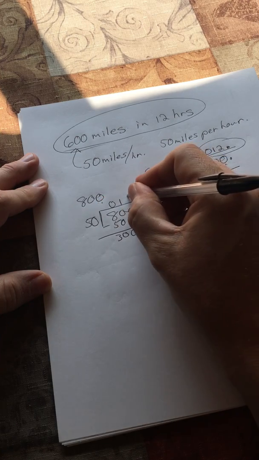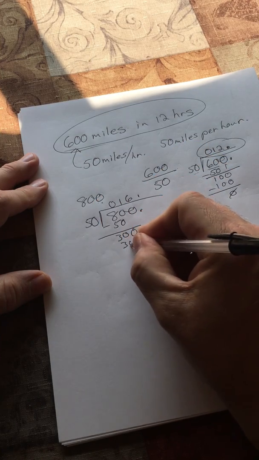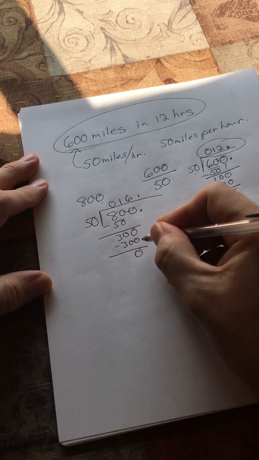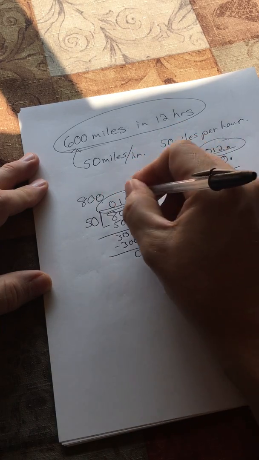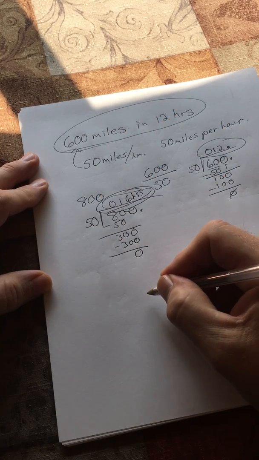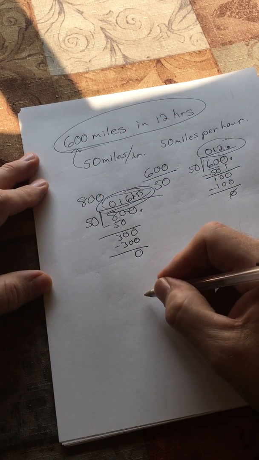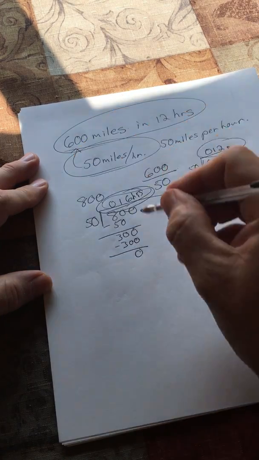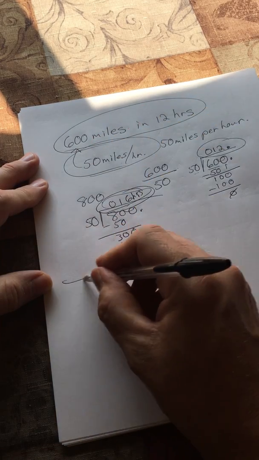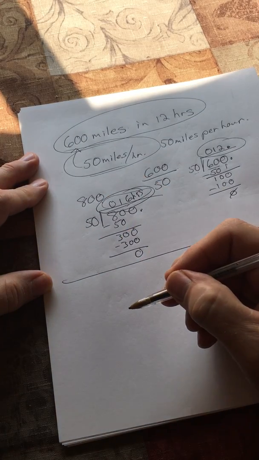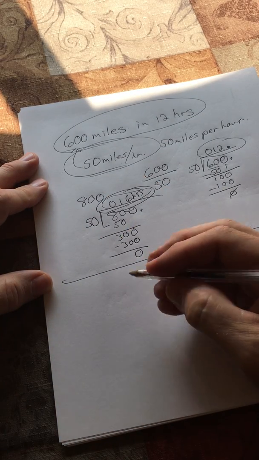And 6 times 50 is 300, right? And there you go. It's going to take you 16 hours to go 800 miles. Wow. Once we know our unit rate, how fast we're traveling per hour, then we can figure out how long it'll take us to travel just about any distance if we keep at that same speed.